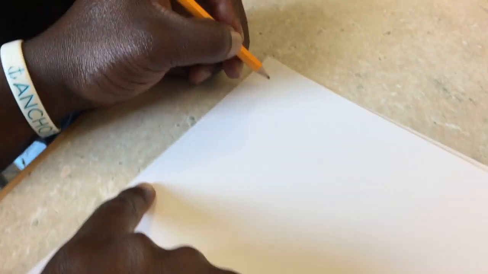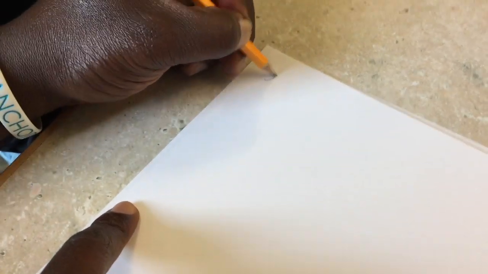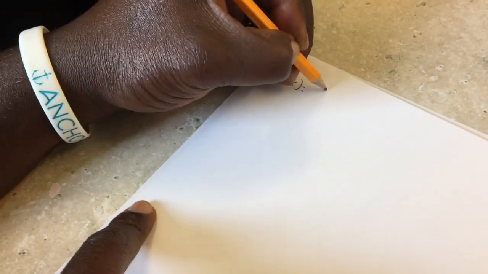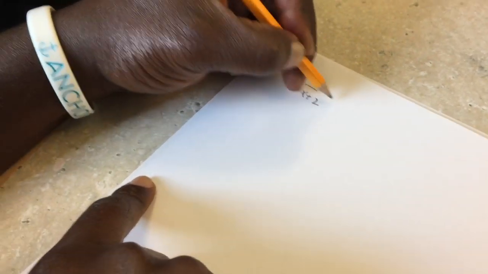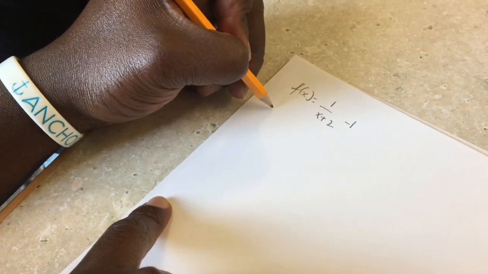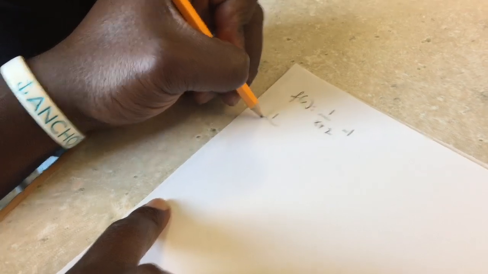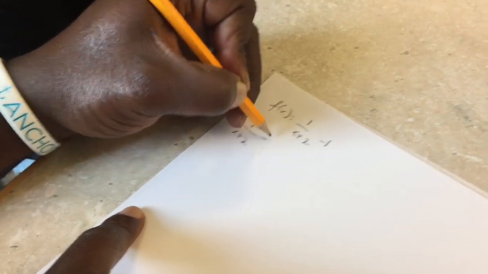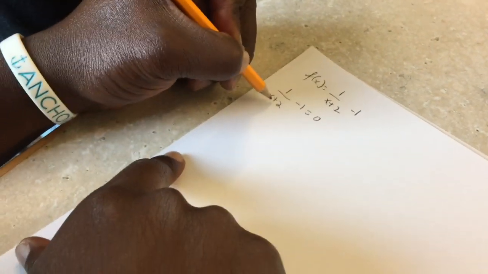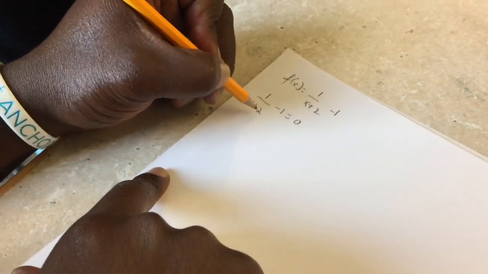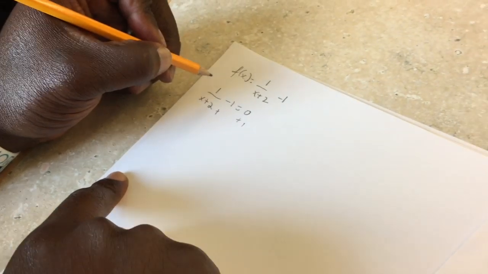So to do that, we're first going to write down the function, and then we're going to set it equal to 0. That means where is the function crossing the x-axis? And then we're going to solve for x. The first thing I want to do is add 1, and stop me if you're not getting something.